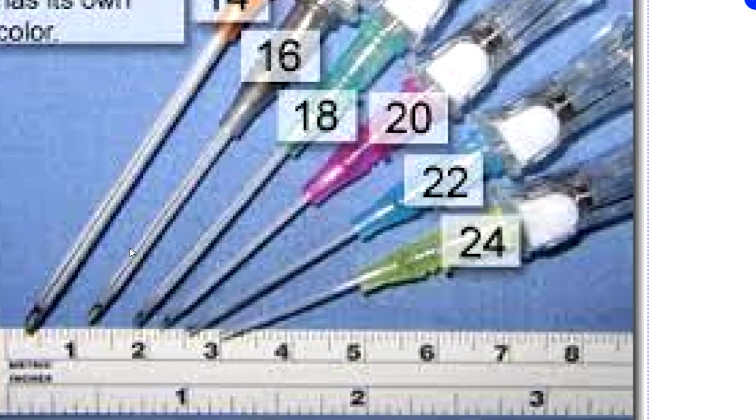So you could, but most of the time, most services do not use a 14 gauge for IV therapy. So let's take a look at the 16 gauge. It's a large diameter angiocath here. You can see the diameter fairly large. Let's go from there to 18. It gets smaller. And the theme continues, smaller in 20, smaller in 22, and smaller in 24.